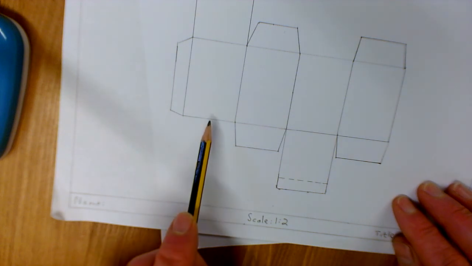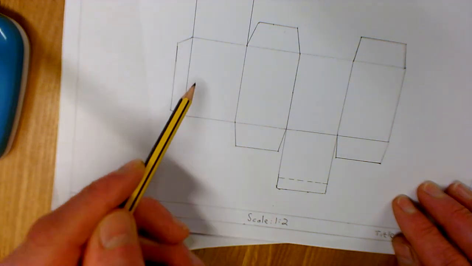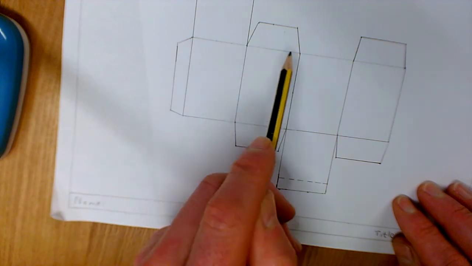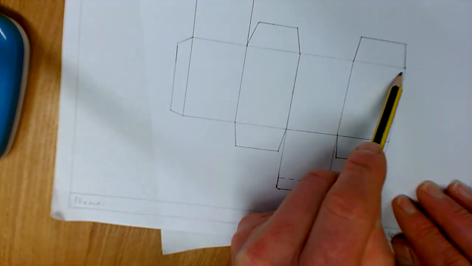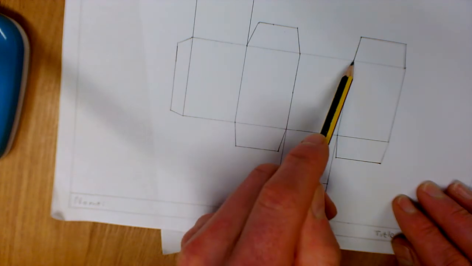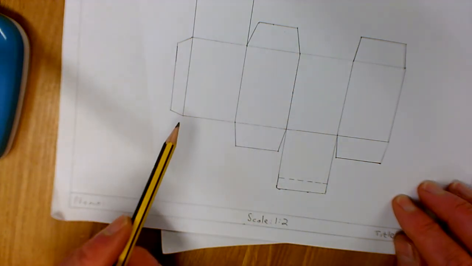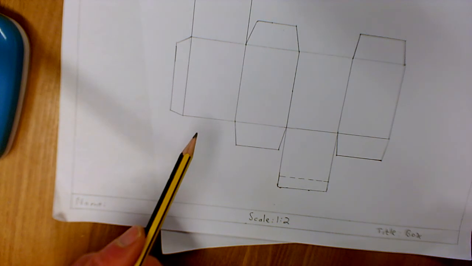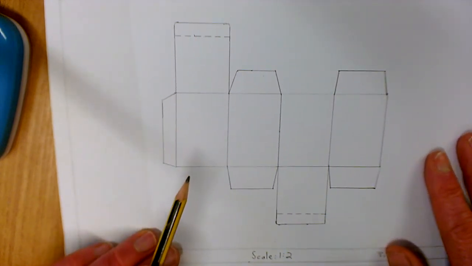That is a solid, so that's a cut line. That would need to be dotted or dashed because that's again the crease line. So then that's a crease line, that's a crease line, cut line, crease line. That would be a cut line, so that would be solid. So those ones would be dashed or dotted because they're crease lines. But I'm not going to put them on because you can put them into your drawing.